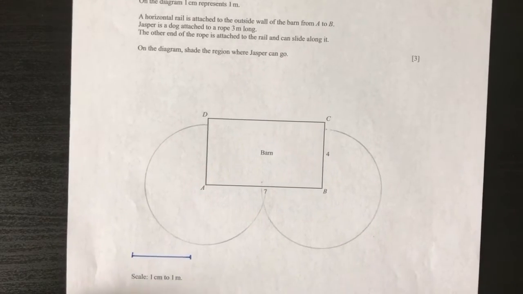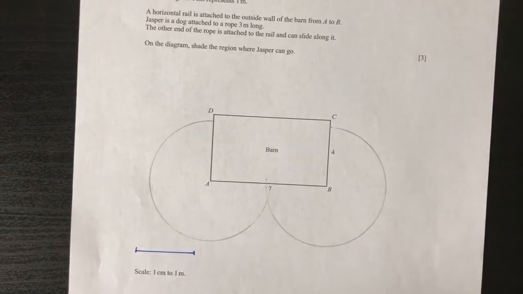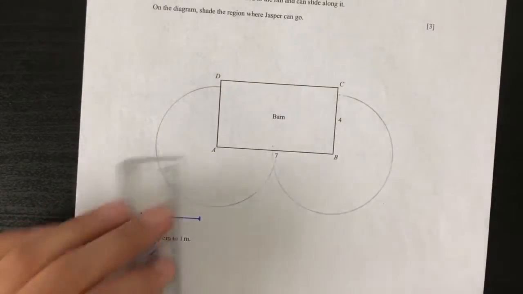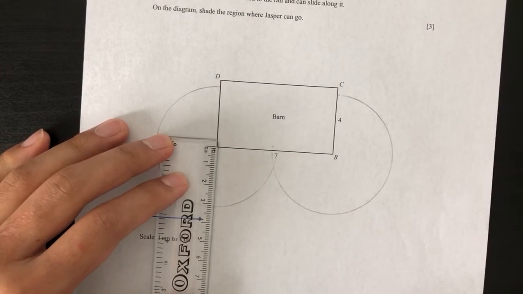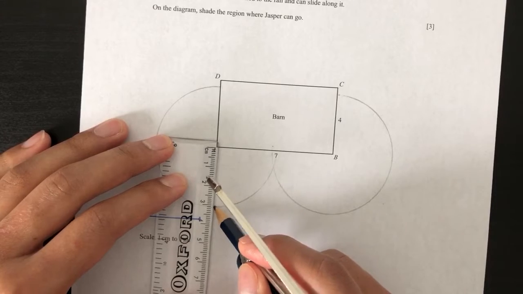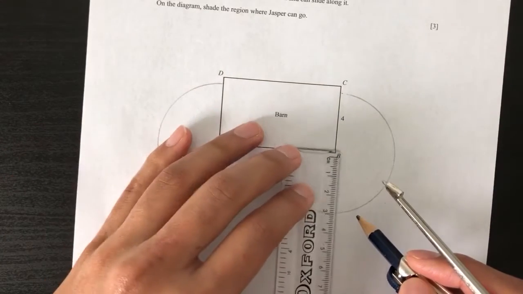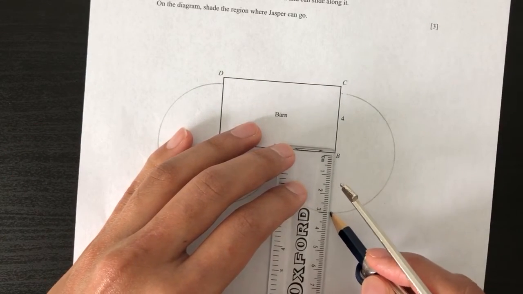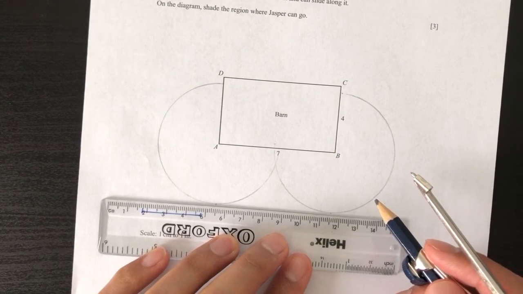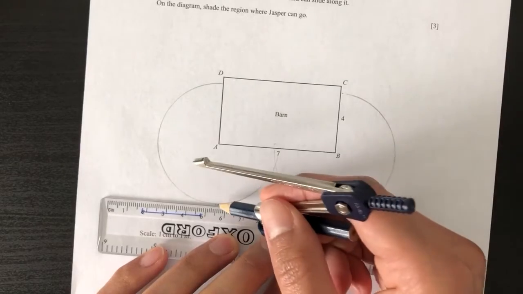Okay, so that's one part of the answer. And then the next part is, if the rope is 3 meters long, it can also move 3 centimeters from the rail. So it will be on this line and this line. So we need to join them together to form the locus of points where Jasper can move.